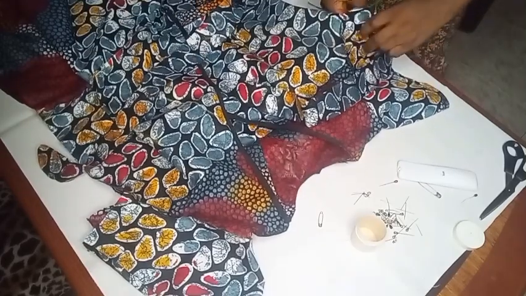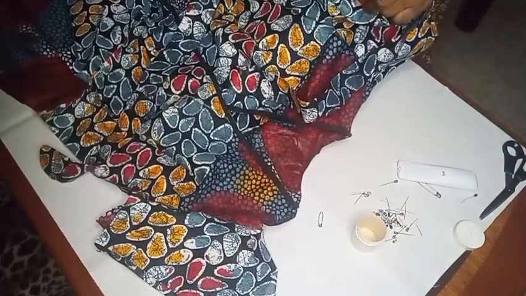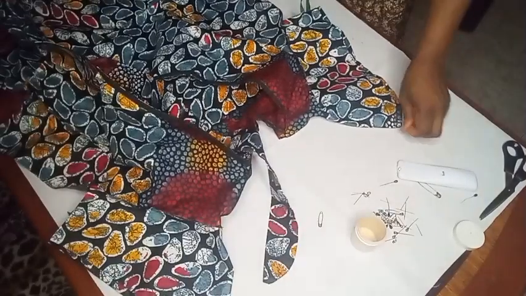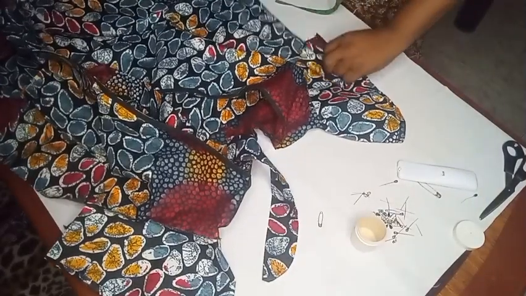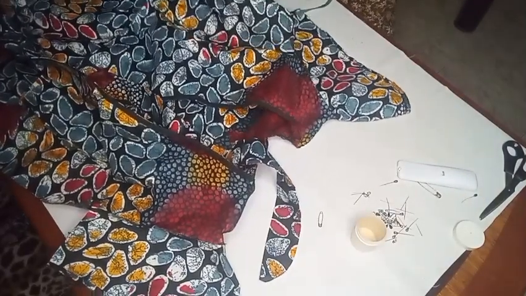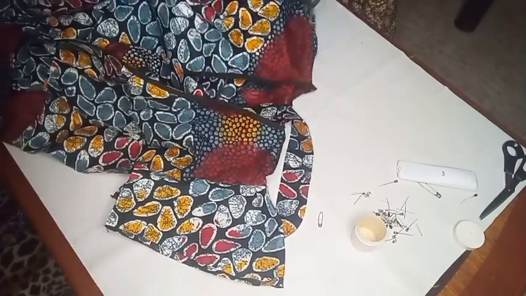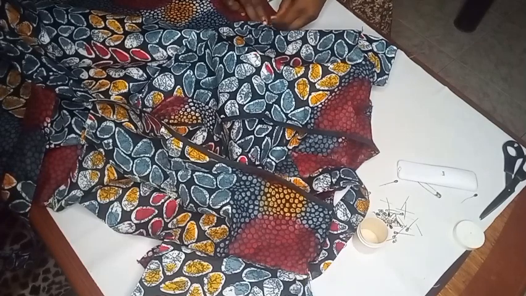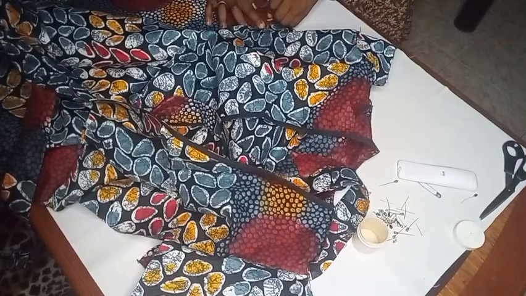Do you understand? The other side, the only place I'll be leaving open is the pocket area. That is 7 inches by the down part of the dress. But on this other side, I'll be leaving out where my belt will pass through, and where I'll be fixing the pocket. That is where I'll be leaving open.